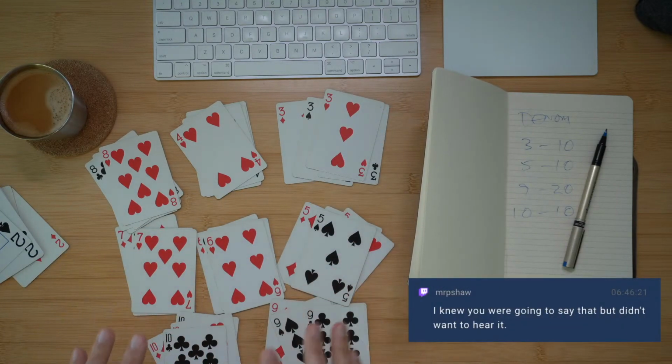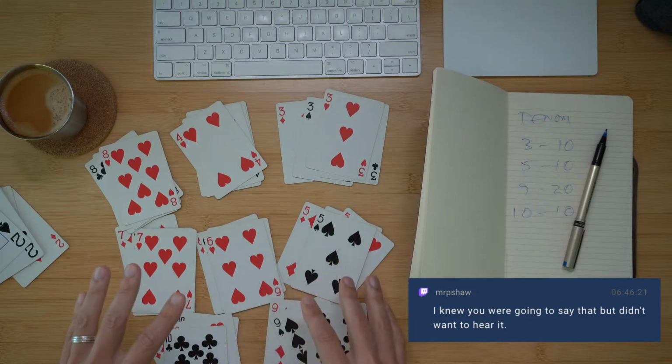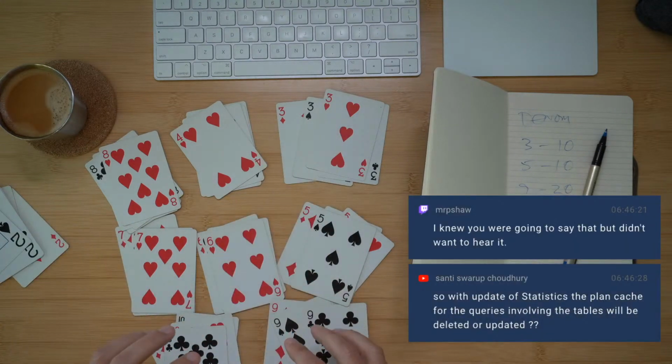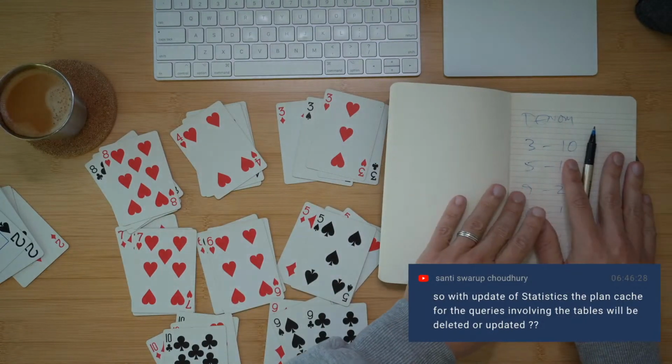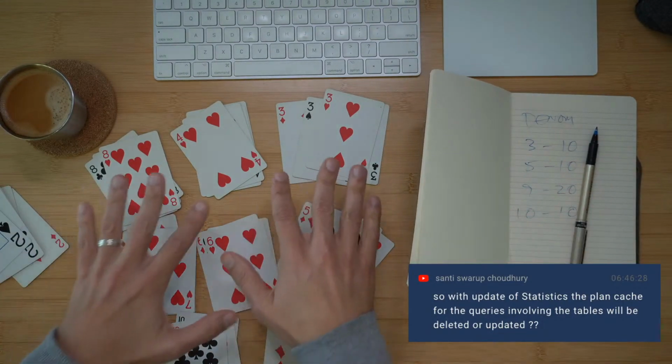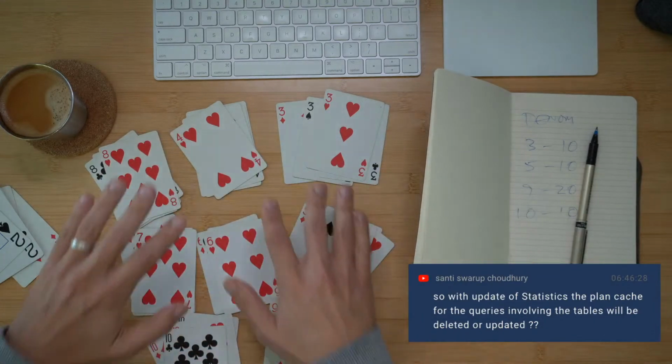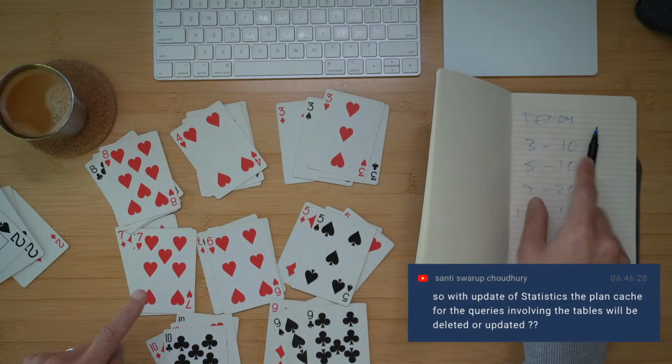SQL Server has to do this exact same piece of work, reading through your entire data, putting your data out into piles so that it can then go count them up and write them down into the denomination. You saw me do all of that there just for the denomination stat.